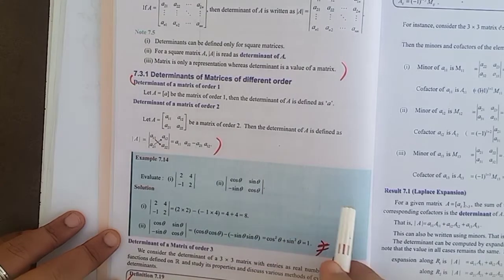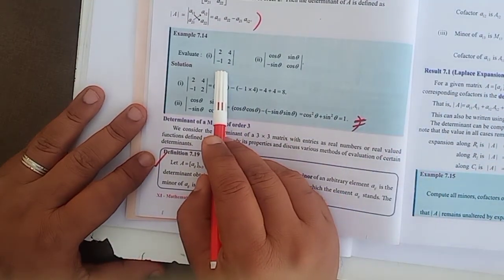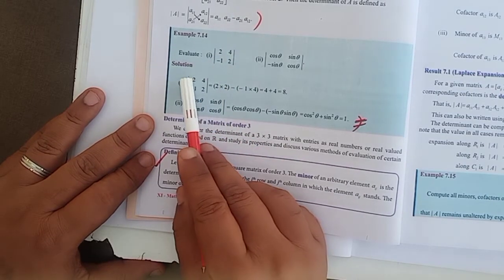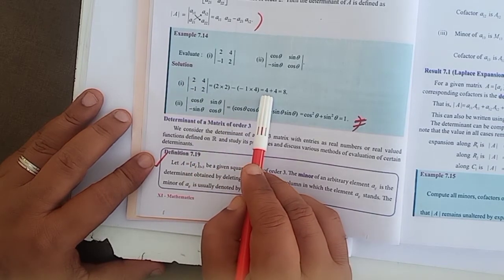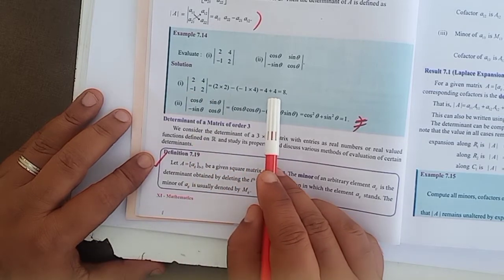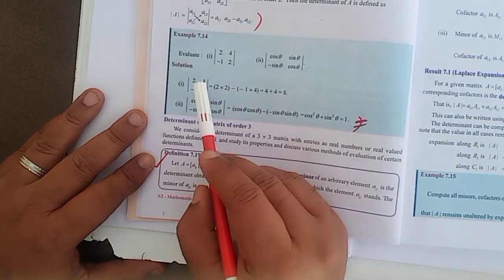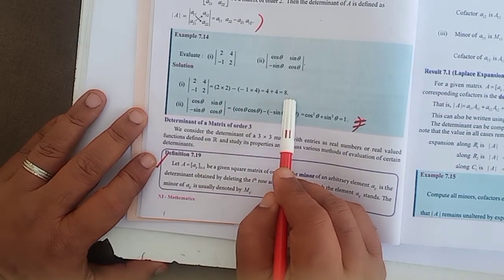Here is an example. Look at that: 2, 4, minus 1, 2. The expansion is, first you multiply the leading diagonal elements, 2 twos are 4. Then minus 1 into 4 is minus 4, but it becomes plus 4 because we have introduced a minus here. This minus into minus is plus 4. 4 plus 4 is equal to 8.